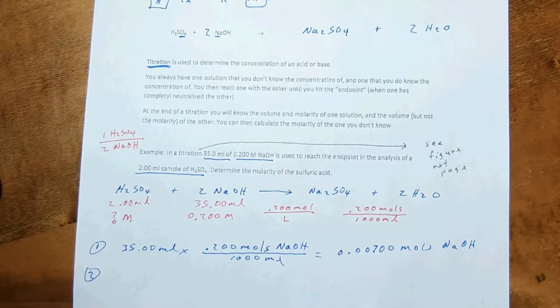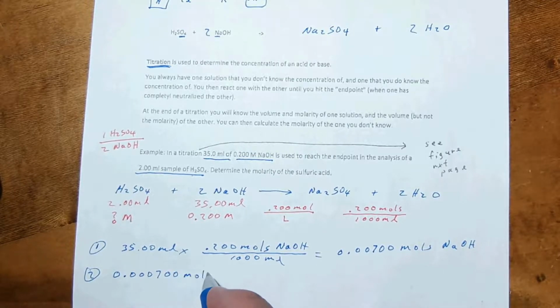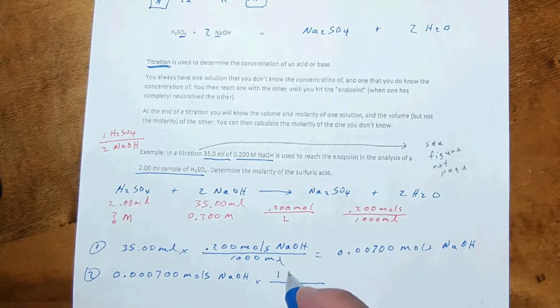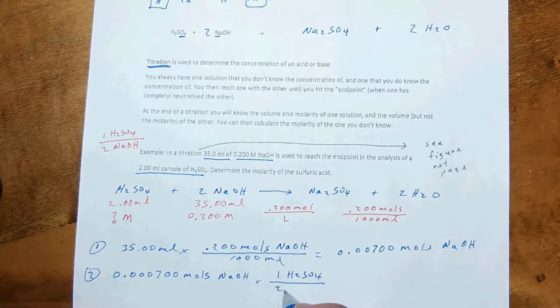So the second step is to convert sodium hydroxide into sulfuric acid. We've got our 0.0007000 moles of sodium hydroxide. Let's say there's 1 sulfuric acid for every 2 sodium hydroxide.